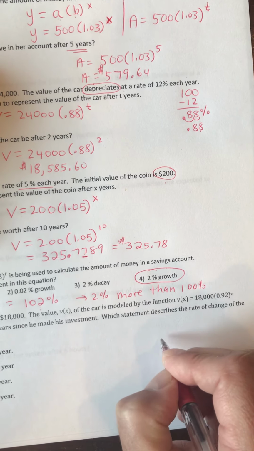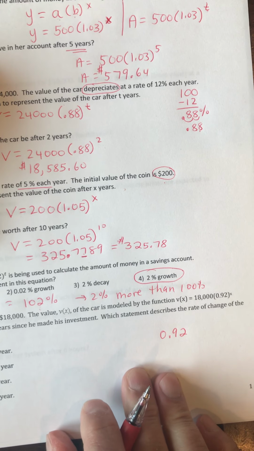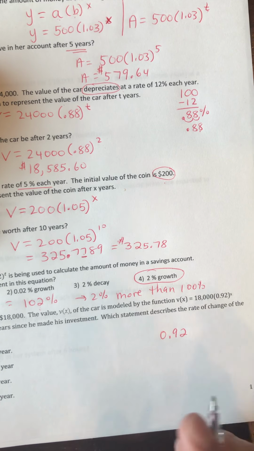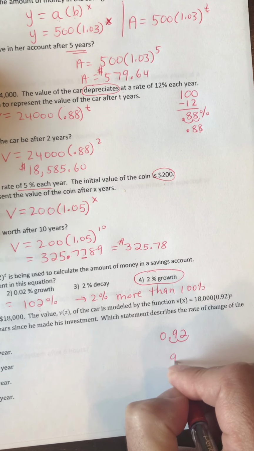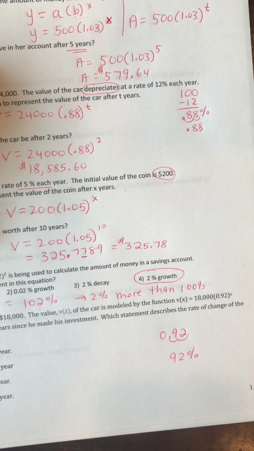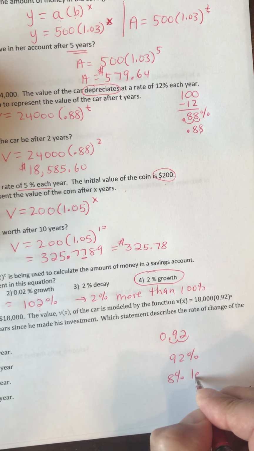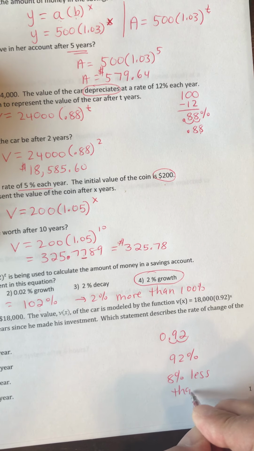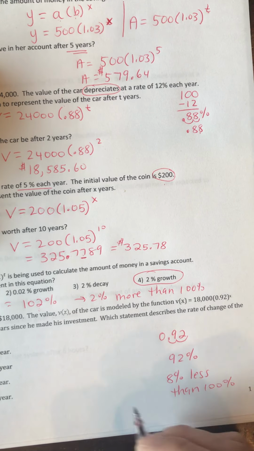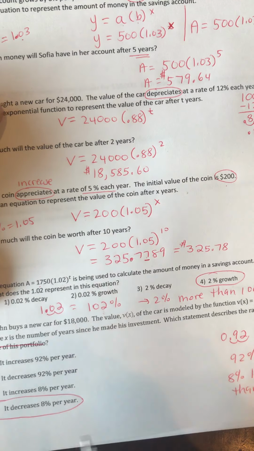So you take your 0.92 and you want to convert that to a percentage. It's going to be 92%. Remember, always think, where is this from 100? This is 8% less than 100. So that's an 8% decrease, or an 8% decay.